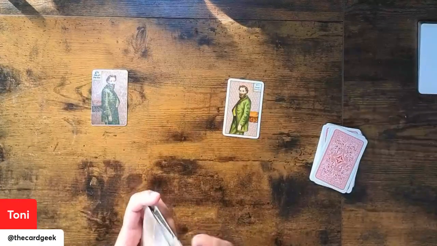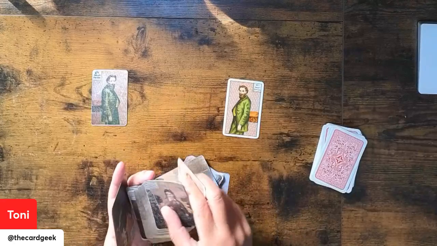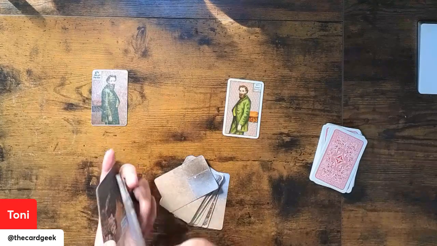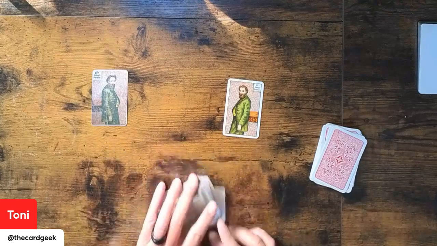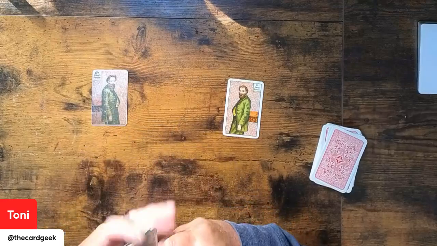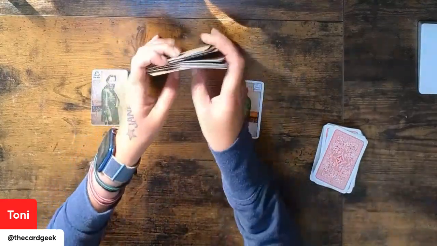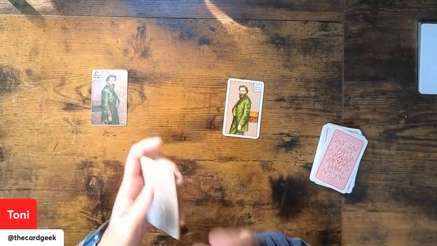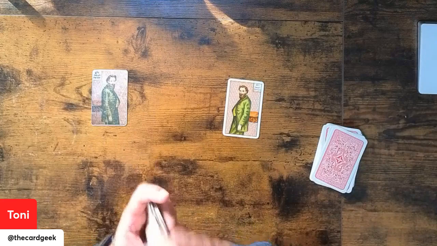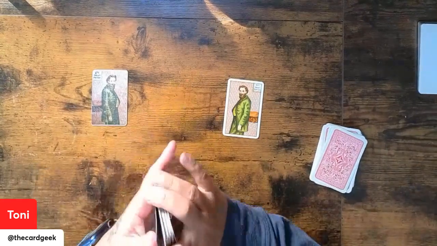So let's do a spread. I've got them all mixed around now. Let's do a spread with those placements. Have to give them a good shuffle because we don't want those same cards coming out every time, although they are beautiful. So, wow, throwing cards around there.